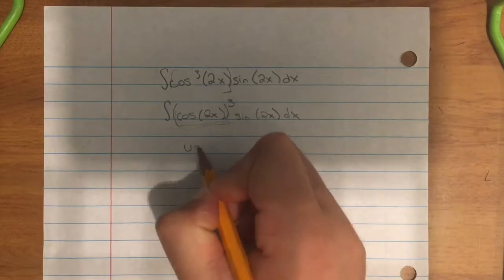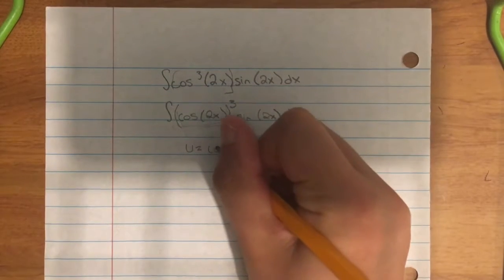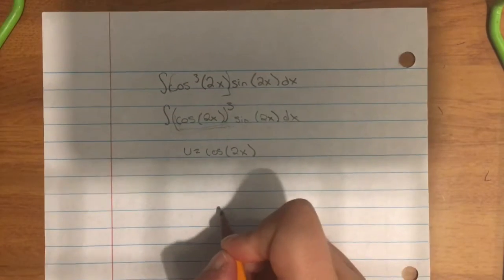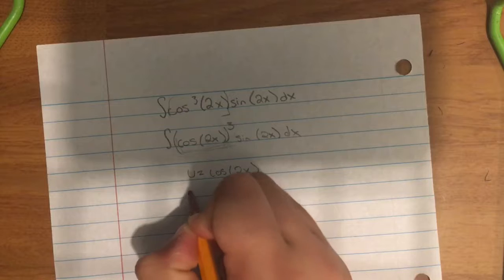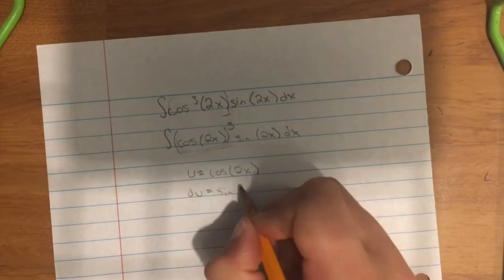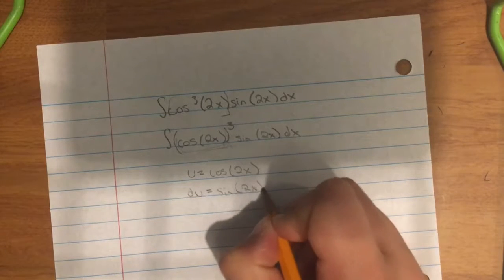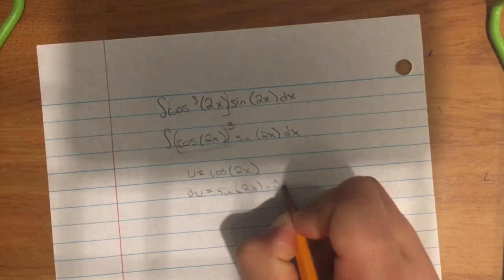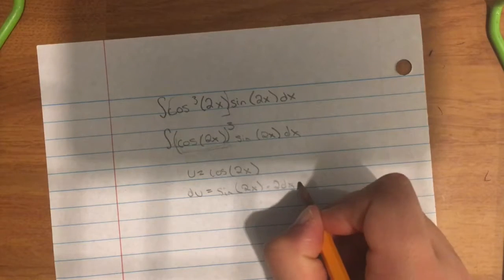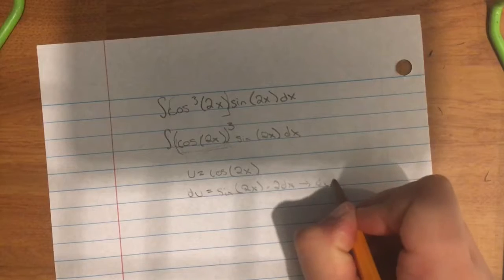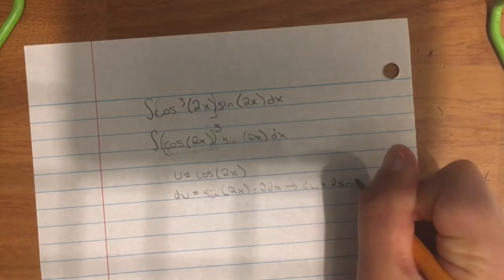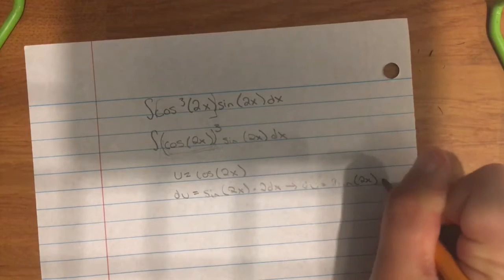So we know that u equals cosine of 2x. That would mean du equals sine of 2x times 2 dx, which we can simplify to be du equals 2 sine of 2x dx.